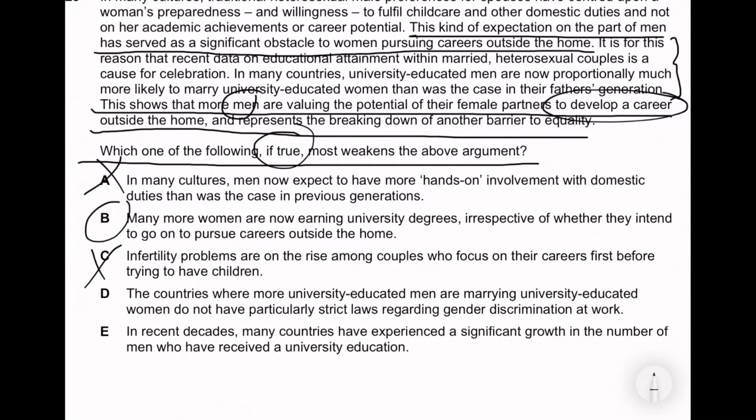D, the countries where more university educated men are marrying university educated women do not have particularly strict laws regarding gender discrimination at work.